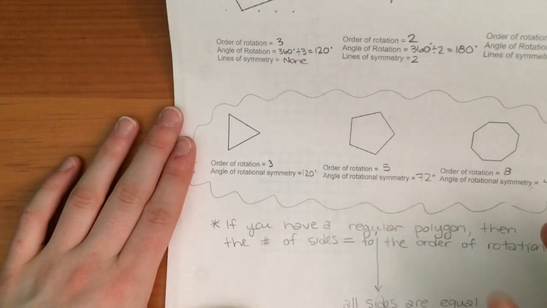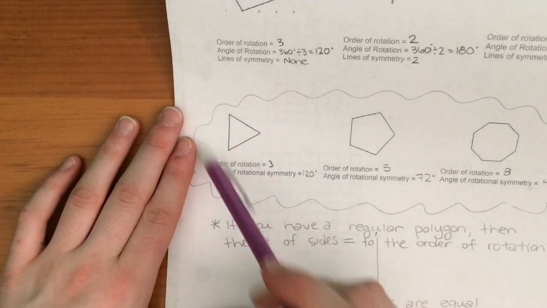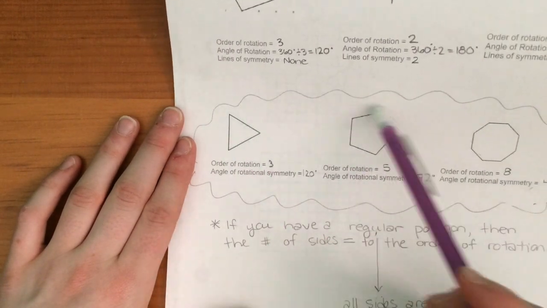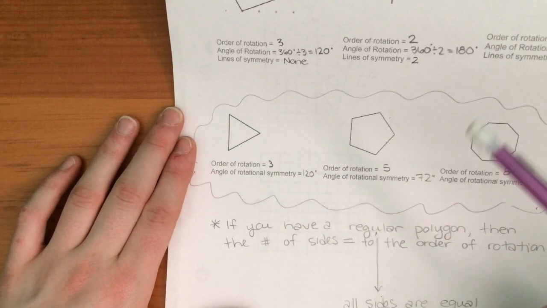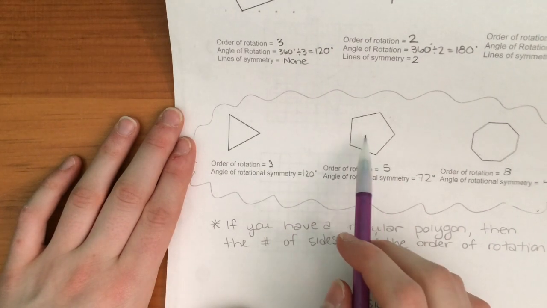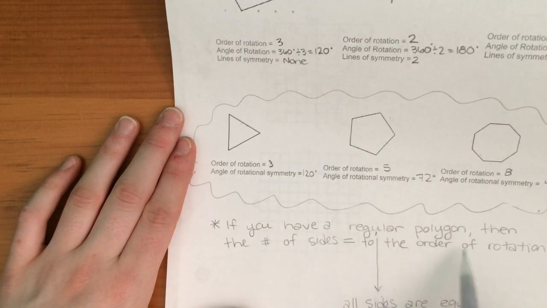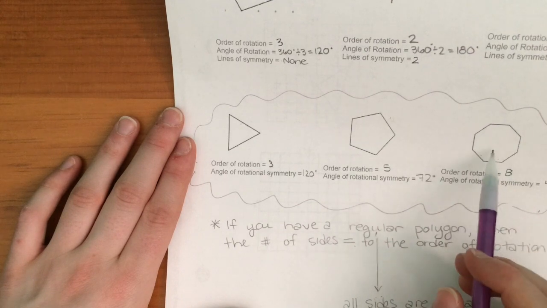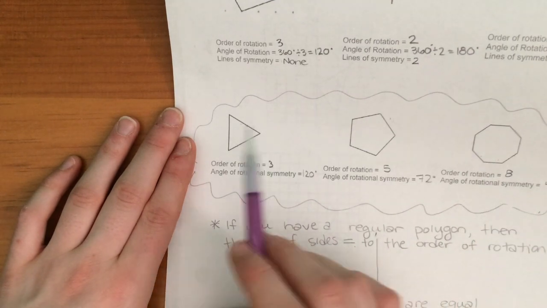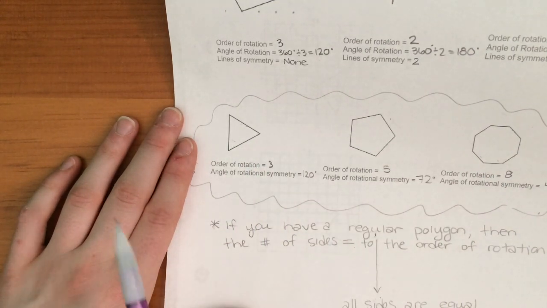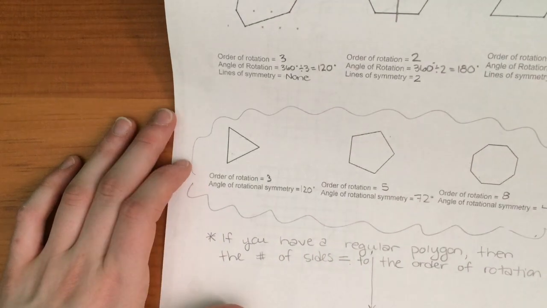There we go. Okay, so to reiterate, if you have a polygon where all of the sides are equal lengths, like these ones are, then the number of sides that the polygon has will be the same as the order of rotation. So 8 sides, they're all equal, order of rotation of 8. 3 sides, they're all equal, order of rotation of 3. So that's just kind of a fun fact for you.